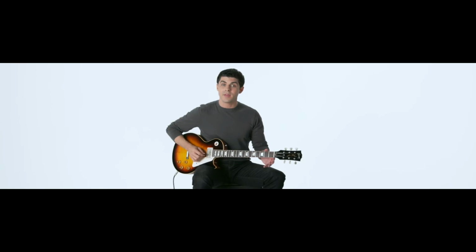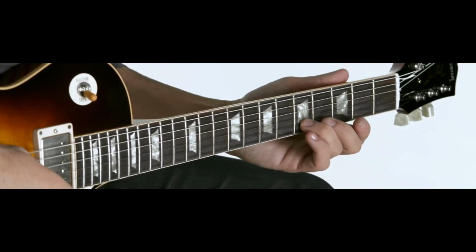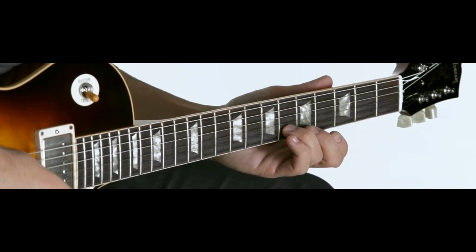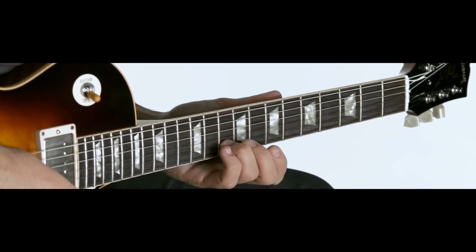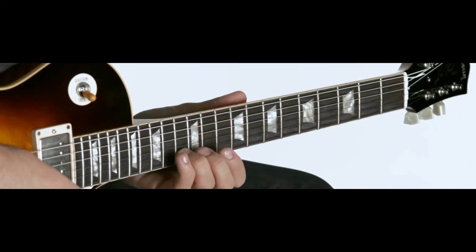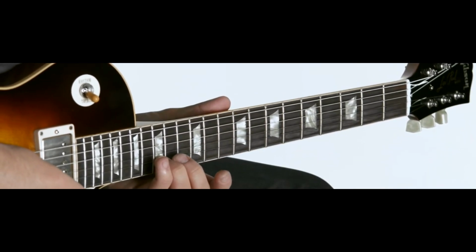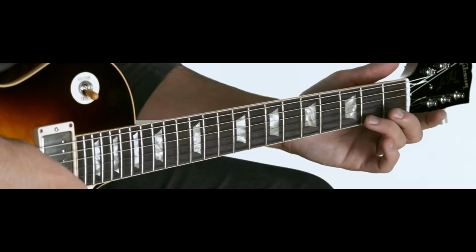Now try the same thing with the minor scale. The intervals for the scale are root, whole, half, whole, whole, half, whole, whole. This time start on D at the third fret of the second string, playing the notes with your third finger.